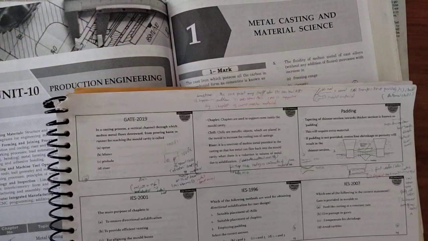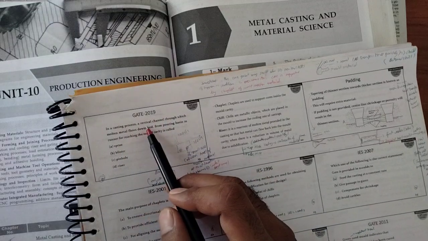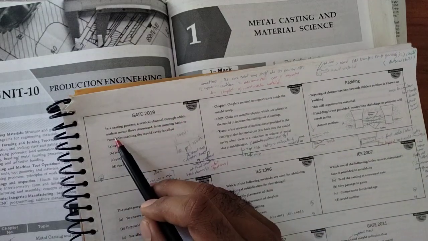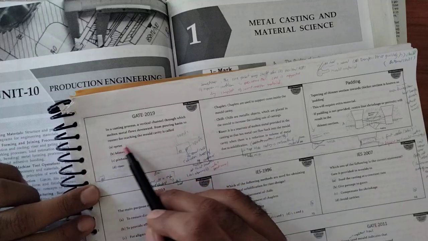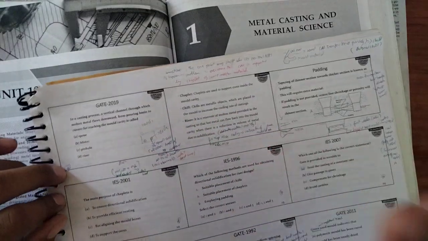So in the casting process, what is the vertical channel through which molten metal flows downwards from the pouring cup to the runner called? It is the sprue. A direct answer for 1 mark. That is an easy question, you can see.